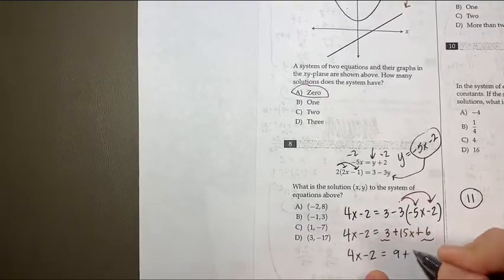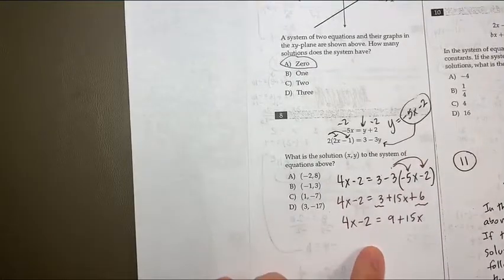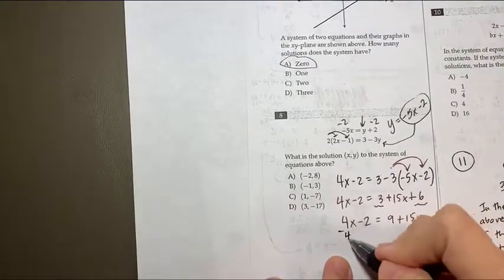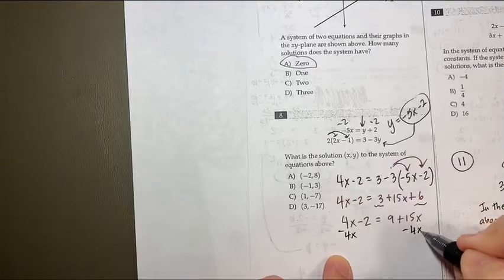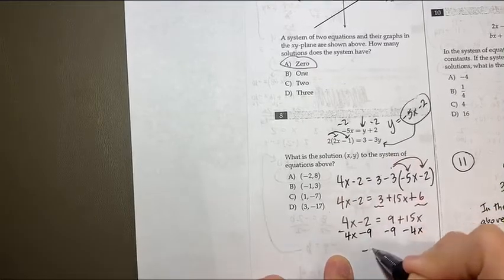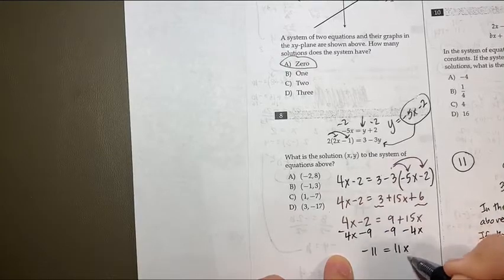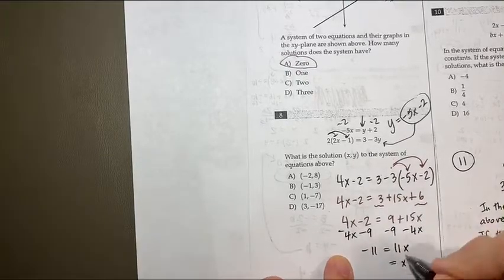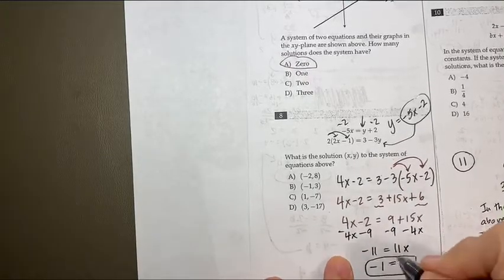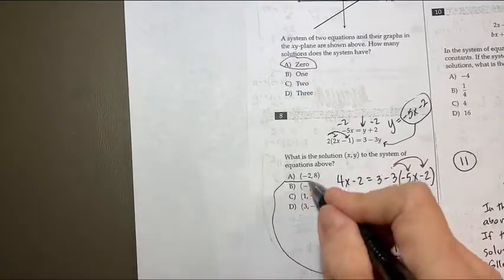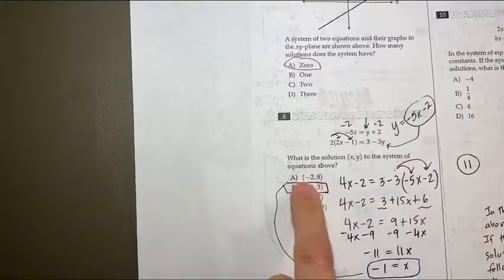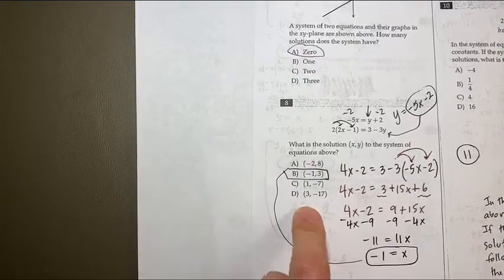So we get 9 plus 15x. All right, still working to get x by itself on one side. So it looks like I get x is equal to negative 1. Well, I can stop because there's only one choice where x is negative 1.